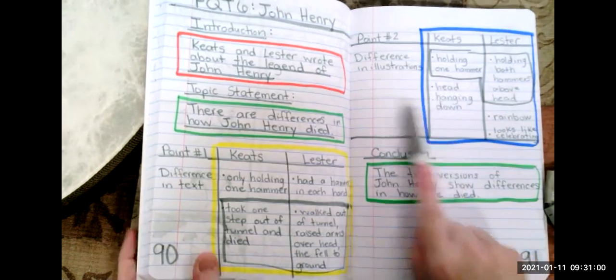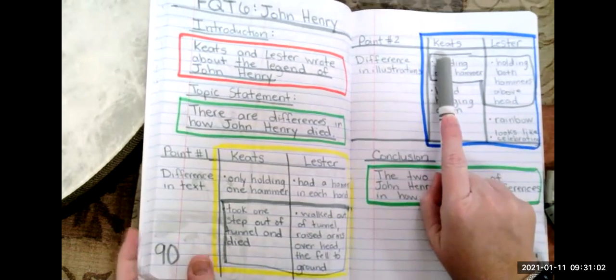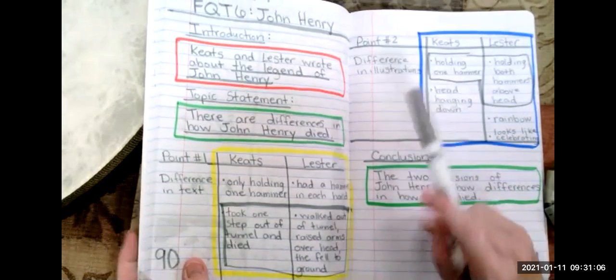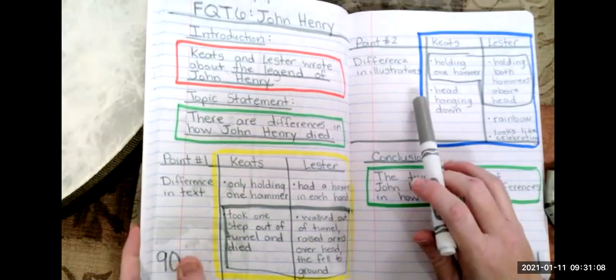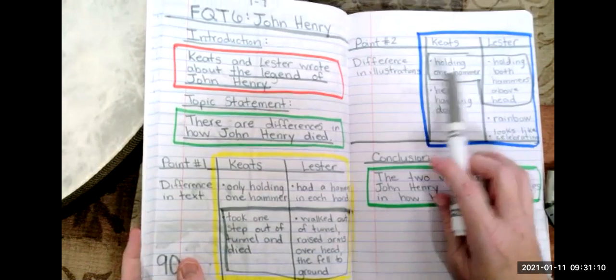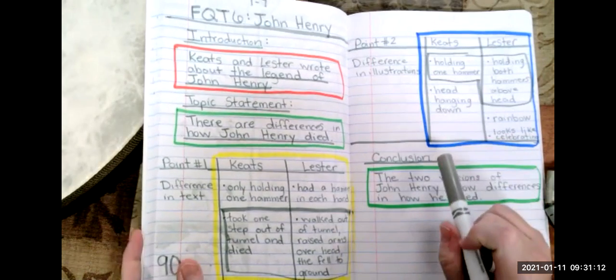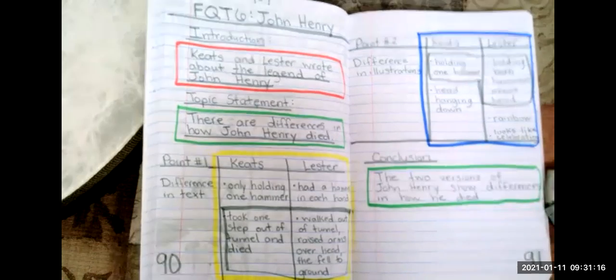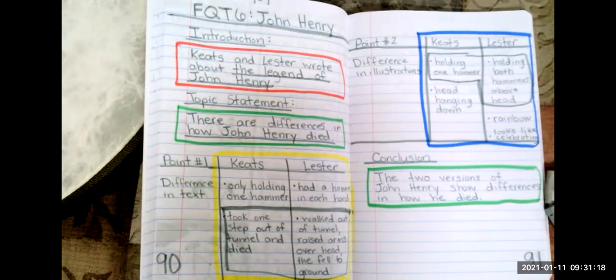The illustrations in the Keats version show that John Henry was only holding one hammer in his hand, but in the Lester version, he was holding both hammers above his head. The two versions of John Henry show differences in how he died.